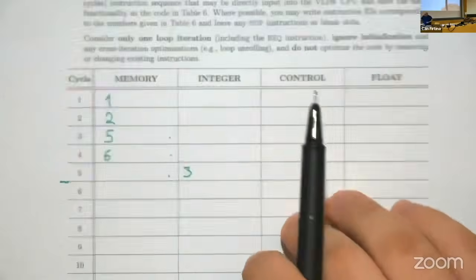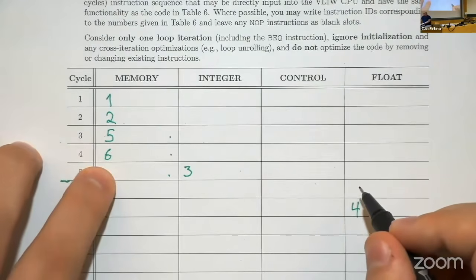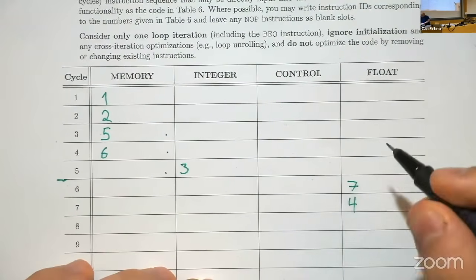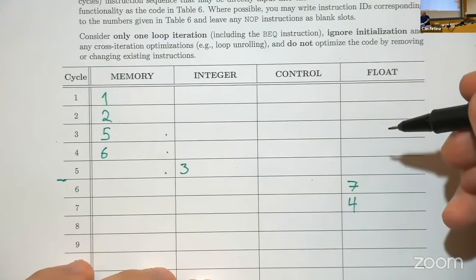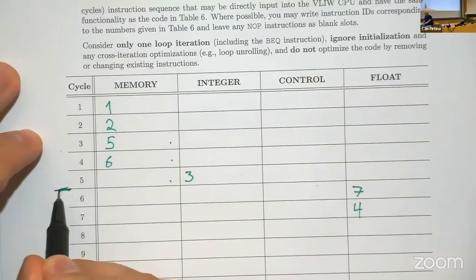Okay, so we have another floating point addition. This is going to be number 7. The last one that we filled in was number 6. And the interesting thing is, we can actually schedule it earlier than the floating point addition that we saw before, because we have everything that we need at this stage.